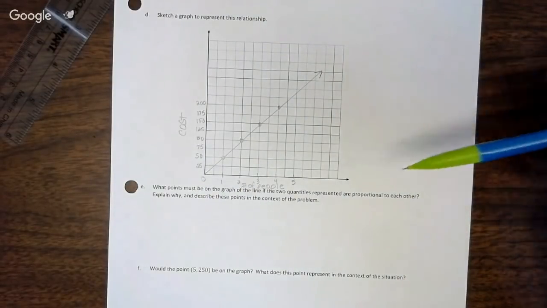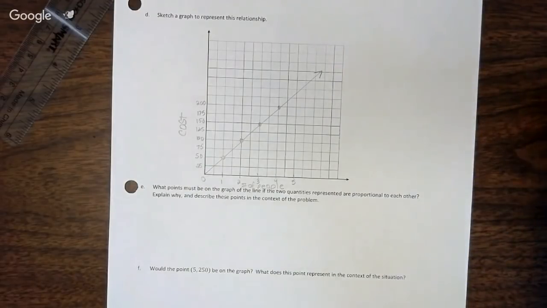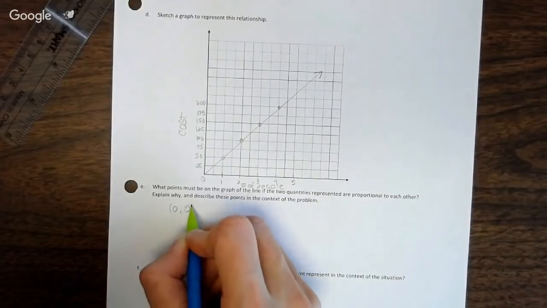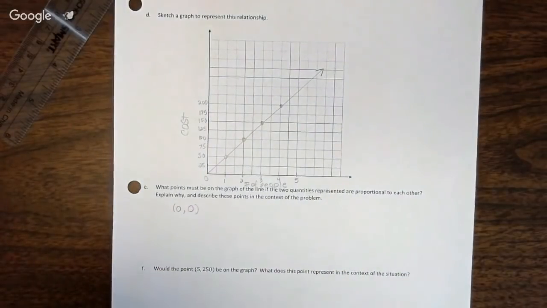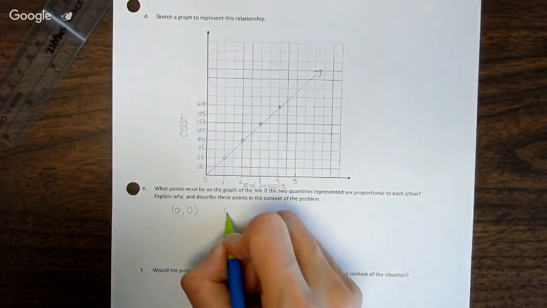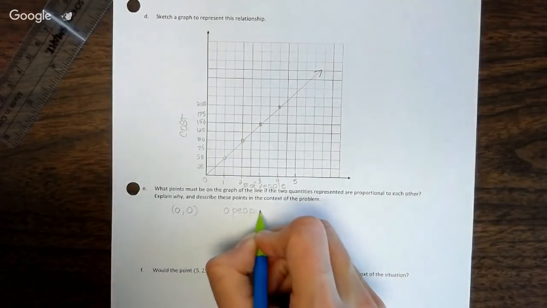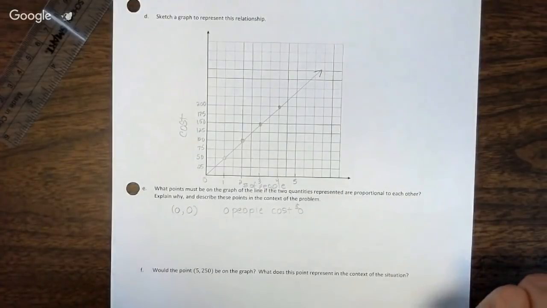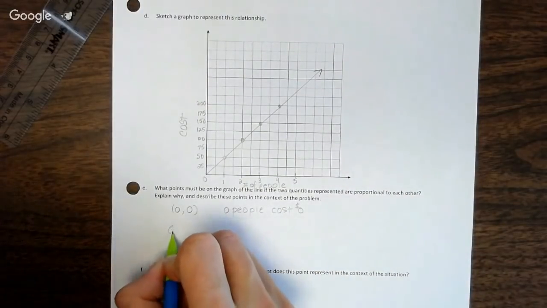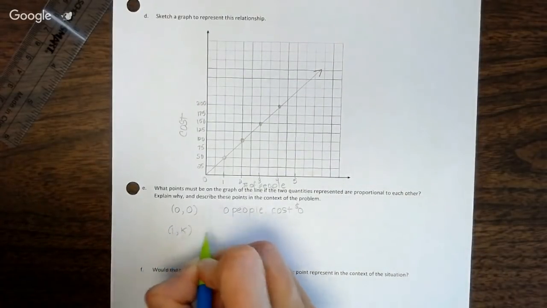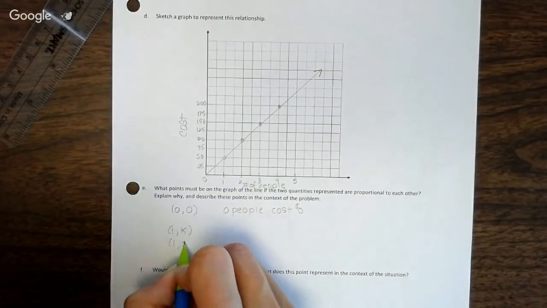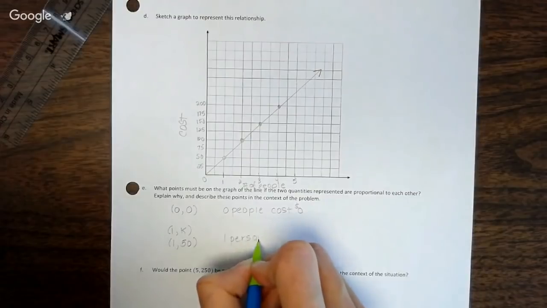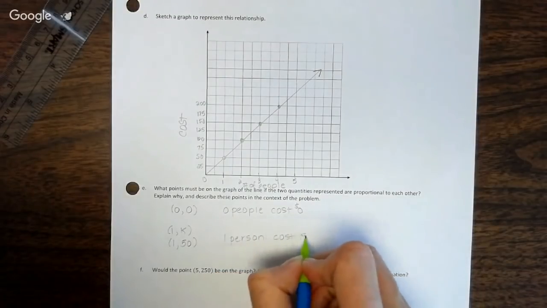So the next says, what points must be on the graph? Now we just talked about this. There's 2 points that are going to be on the graph if it's proportional. One of them is 0, 0. That tells us that 0 people cost $0. And the other point that's on the graph, remember, is 1, K or 1, R. In this case it would be 1, 50. So one person will cost $50.